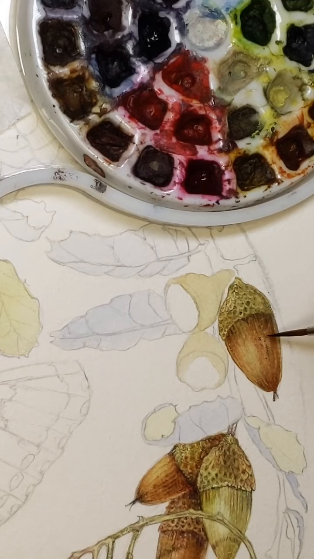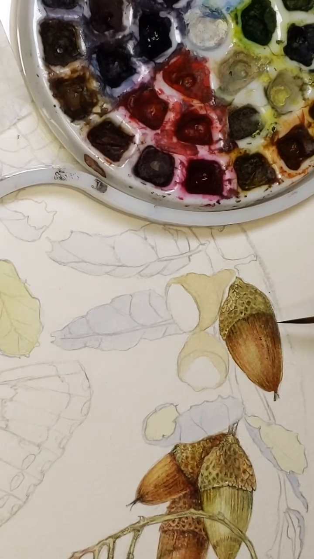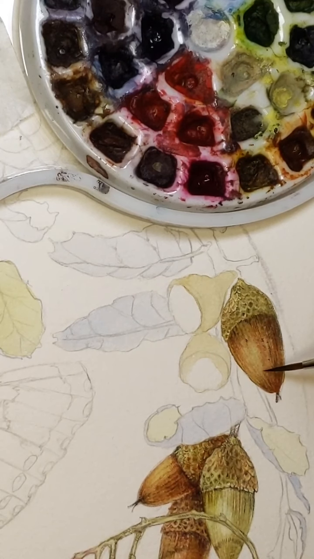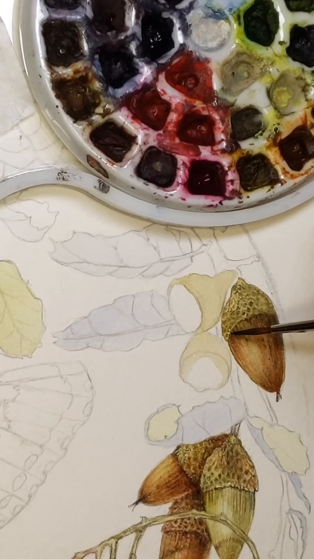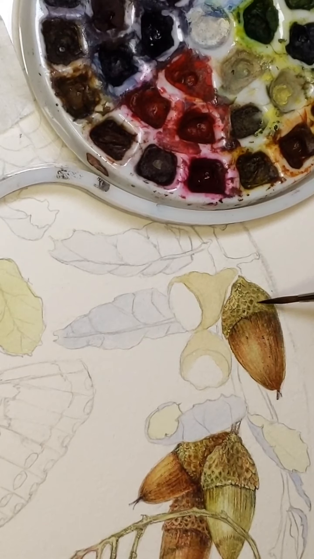So while the fantastical stuff is a lot faster than my botanical, I do find also that doing the botanical stuff really helps my other work because I end up using a lot of these elements that I paint here with such attention to detail in my other work as well. But I'm a little bit more loose and free with those because I'm not having to adhere to any sort of scientific accuracy if I don't want to on those paintings. So it's nice to have it.